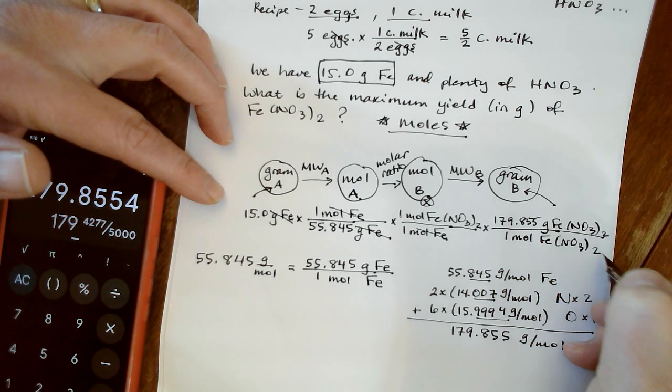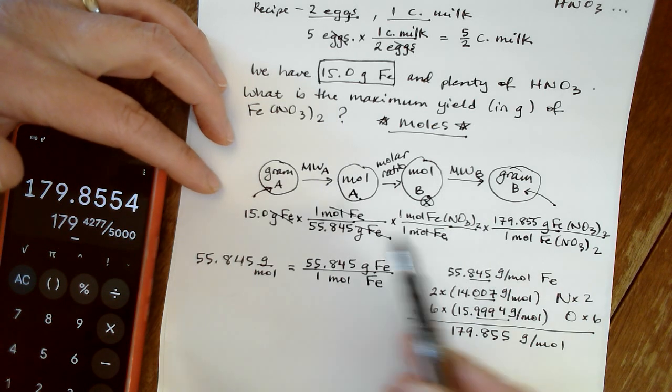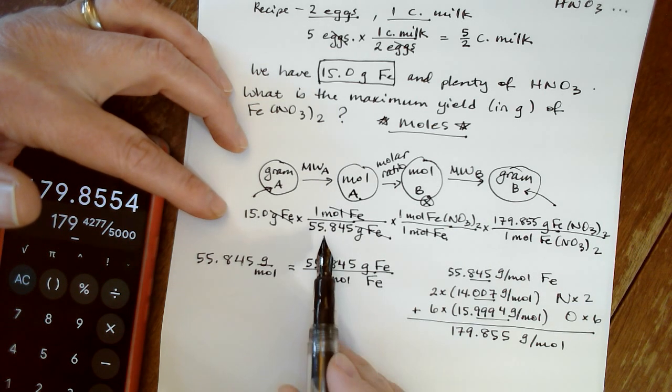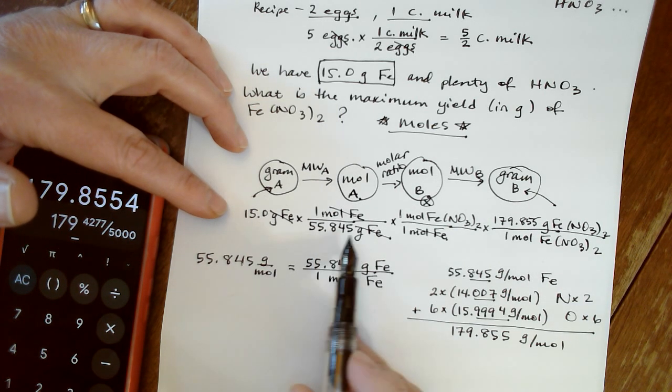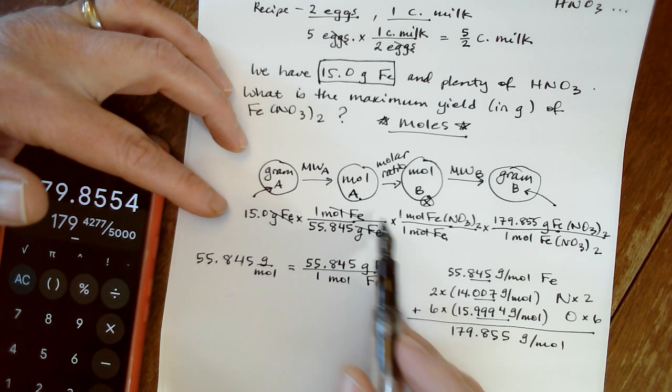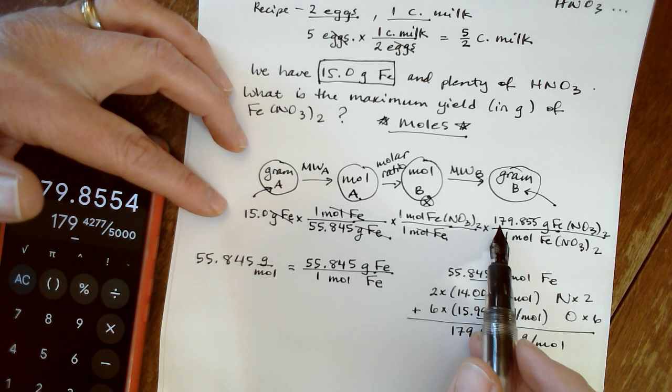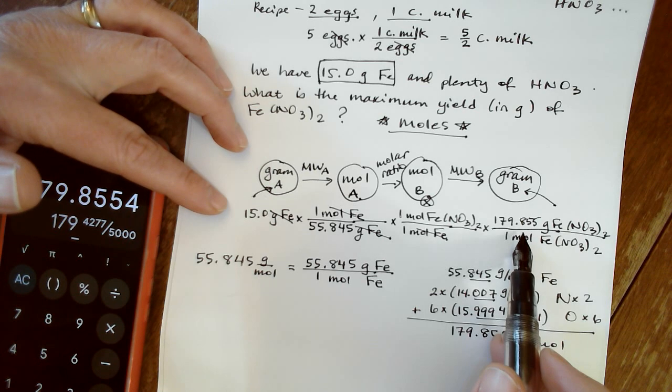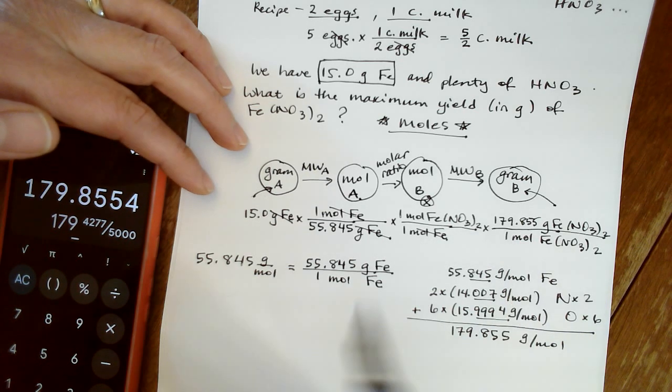Okay, so now we're going to multiply these through. I have 15. I'm going to divide it by 55.845. And then these are all 1, so I can pretty much ignore them. And then I'm going to multiply that answer by this 179.855. So let's go ahead and do that.